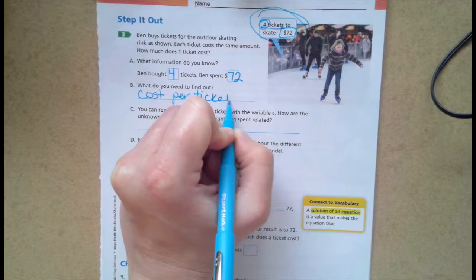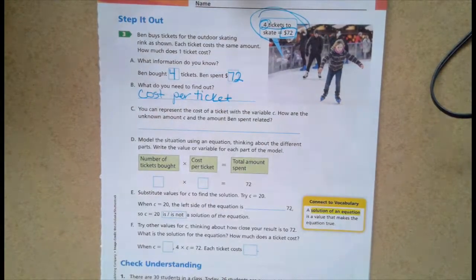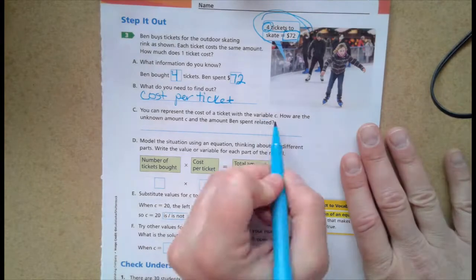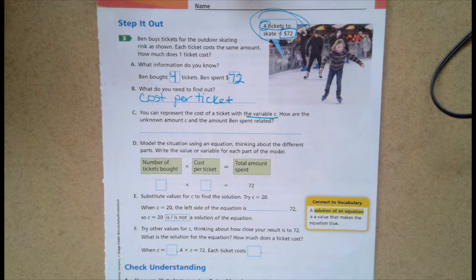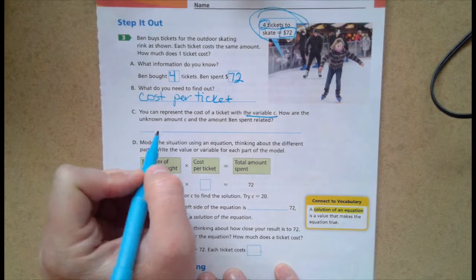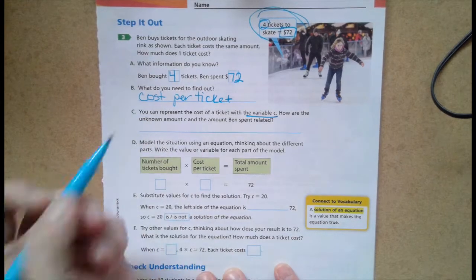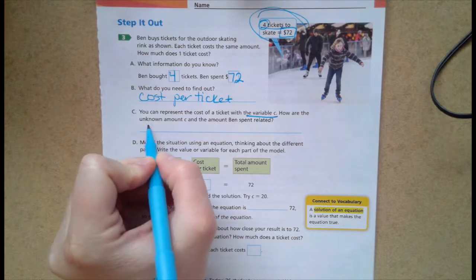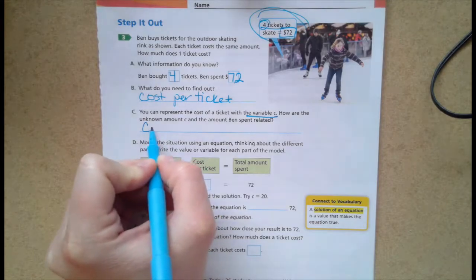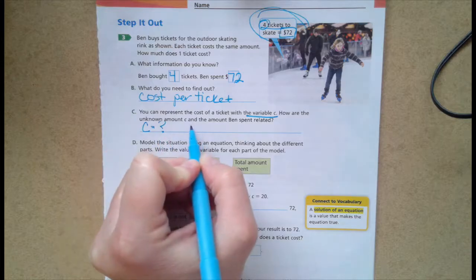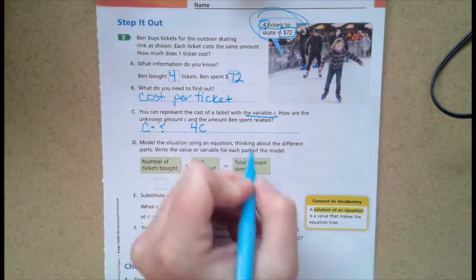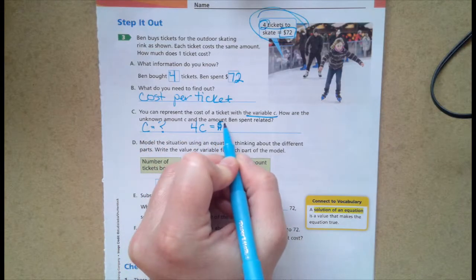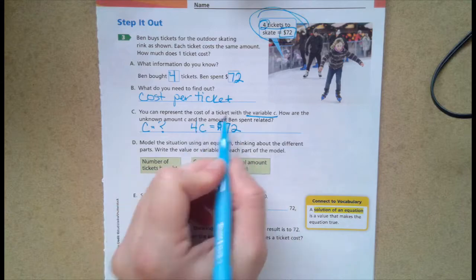You can represent the cost of a ticket with the variable C. Okay? How are the unknown amount C and the amount Ben spent related? So they're related because it all has to do with the cost and the amount of money Ben spent. So I know that the cost of each ticket is some unknown number, but I know that Ben bought 4 tickets. So I could do 4 times C equals $72 because 4 tickets times this unknown ticket price equals $72.